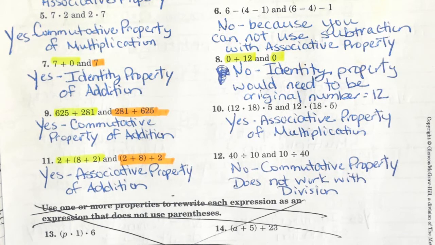Your best answer would be to say yes or no and to give me the property that they're trying to show you or trick you with and explain why it doesn't work. So yes or no, like that one would be the identity property, and then something about, it's not equal to 0. So, yes, 12 is not equal to 0.